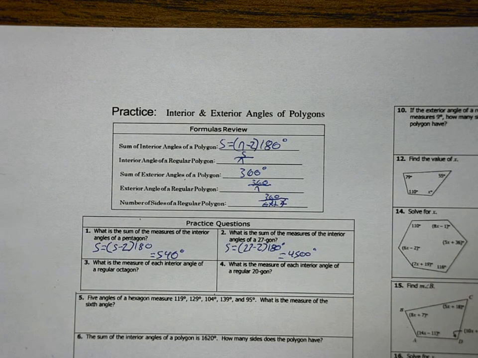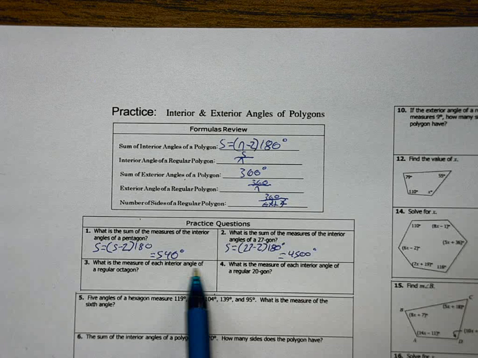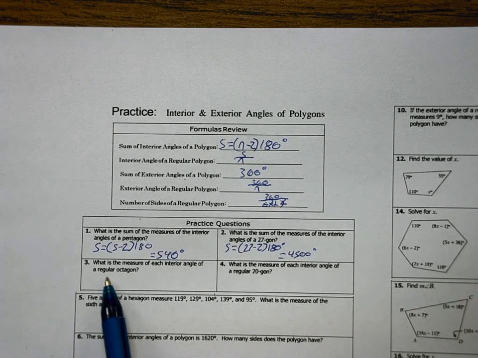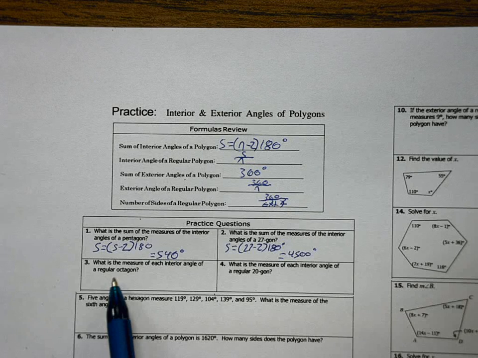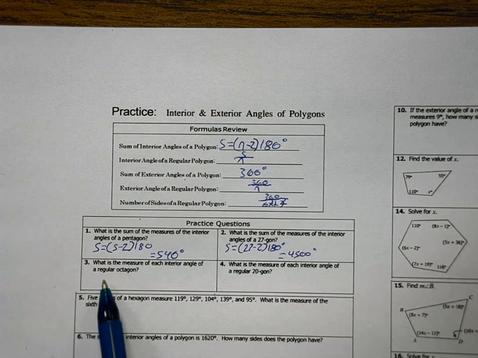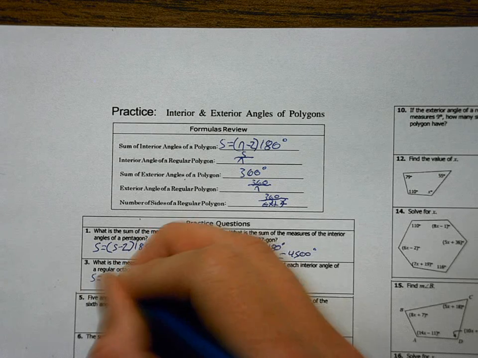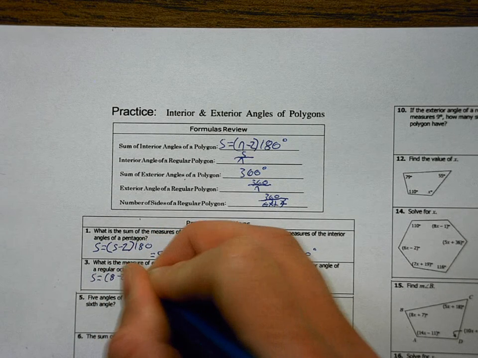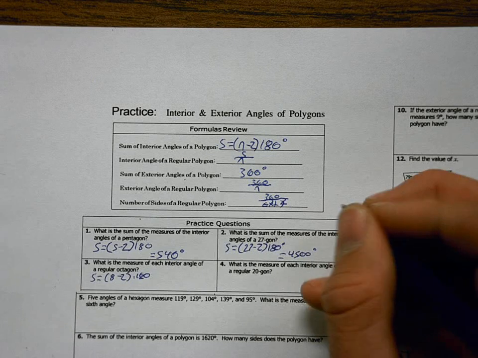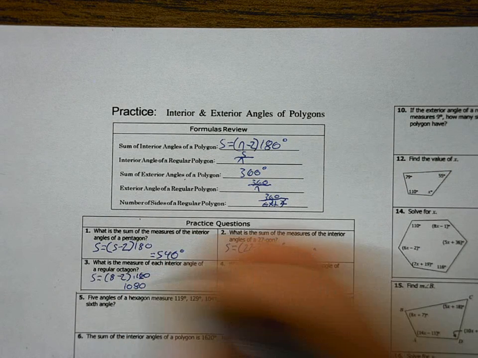Number 3. What is the measure of each interior angle of a regular octagon? Regular means the angles will all be the same size. So sum equals, octagon has 8 sides, 8 minus 2 times 180. Work that out, we get 1,080.